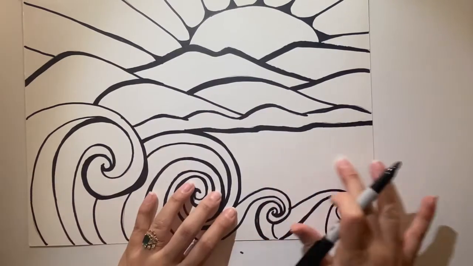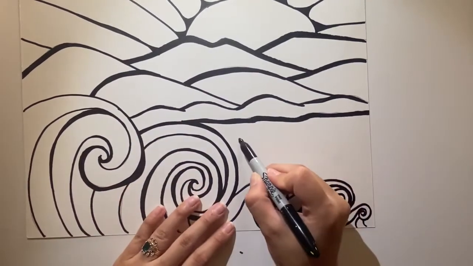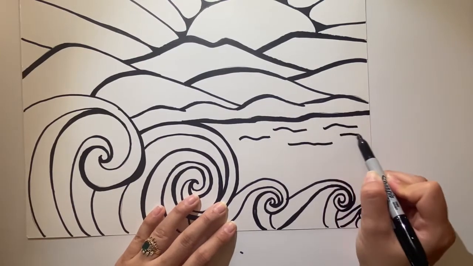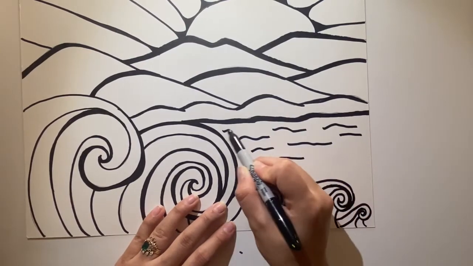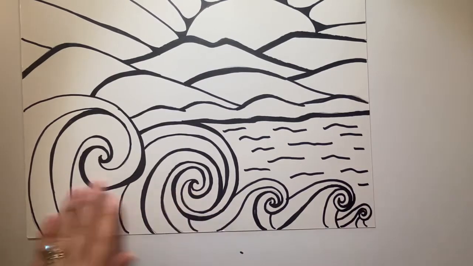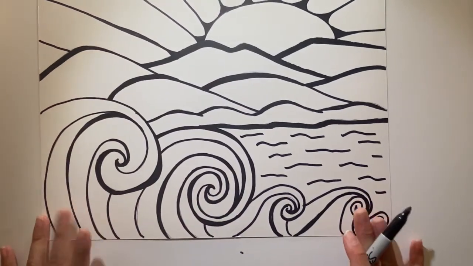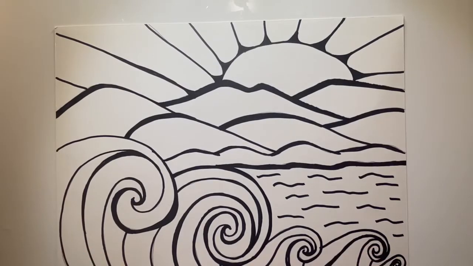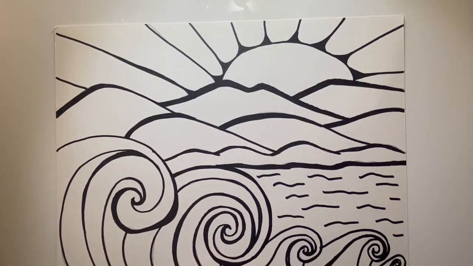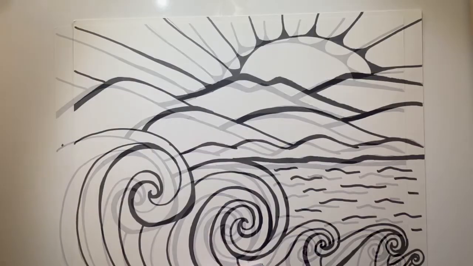Okay, then with your Sharpie, in this area right here, you're just gonna go ahead and do some little squiggle lines. These are also just part of the ocean as well. Not too much, just a little. Okay, once you've completed that, then you're going to get your Sharpies, close them, and then you're gonna get your oil pastels or crayons or markers.